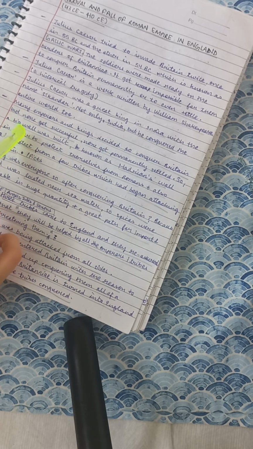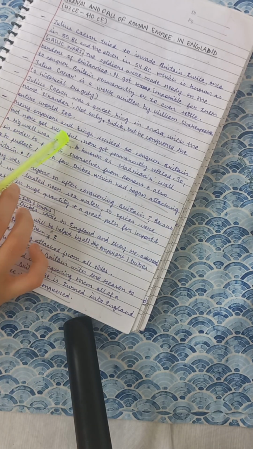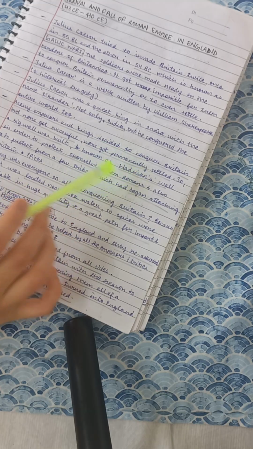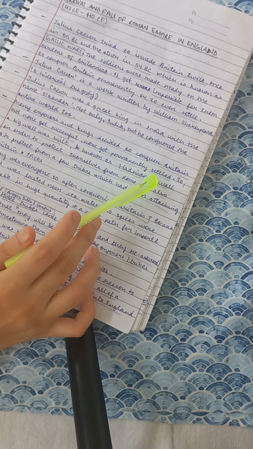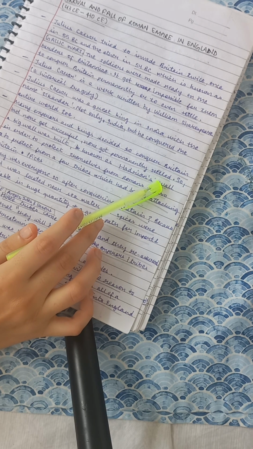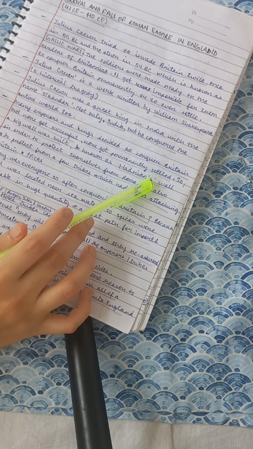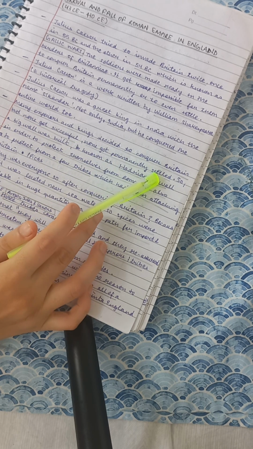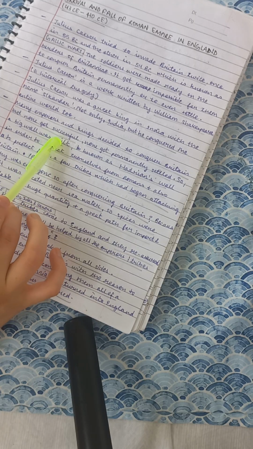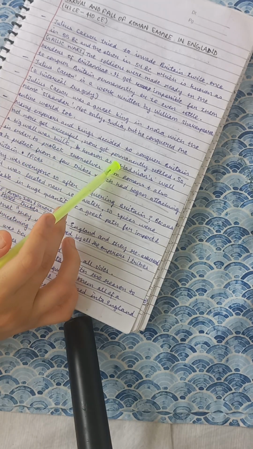Then the fourth point says many emperors and kings decided to conquer Britain, but none got successful, none got permanently settled. This is showing the case that even after Julius Caesar, many emperors also tried to invade Britain. Many of the emperors tried to conquer Britain, but none of them was successful. Not even one of them was permanently settled in Britain.